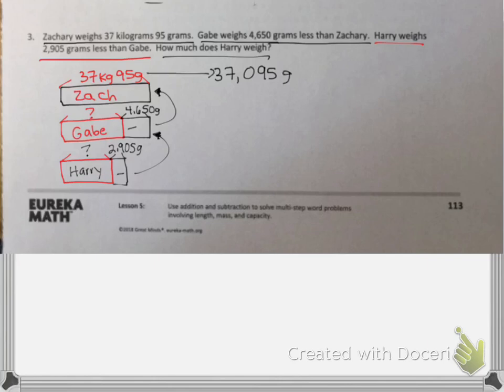So I just converted that to grams. All right. To find Gabe's amount, we are going to subtract this number here from Zach's weight, and we'll find Gabe's amount. So let's do it.